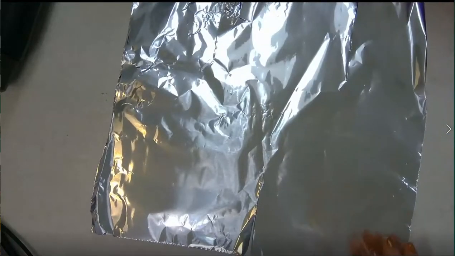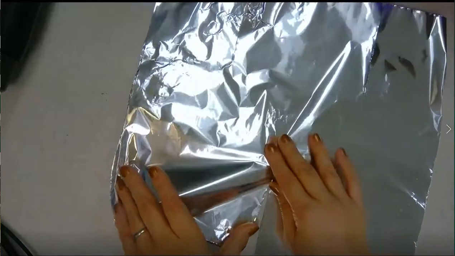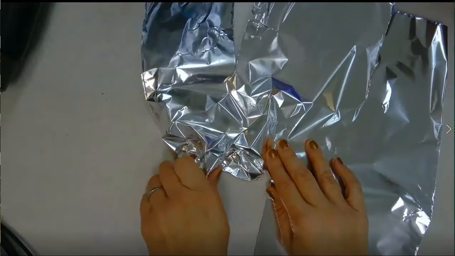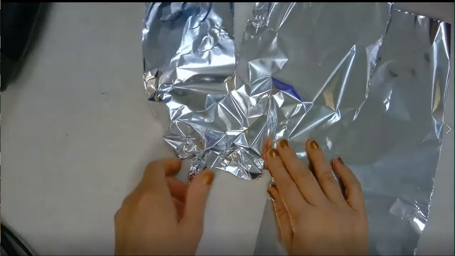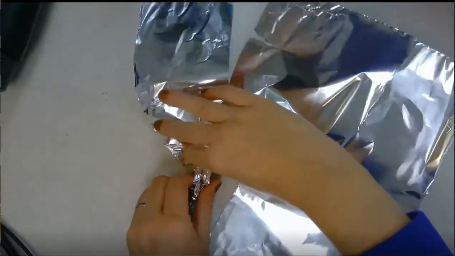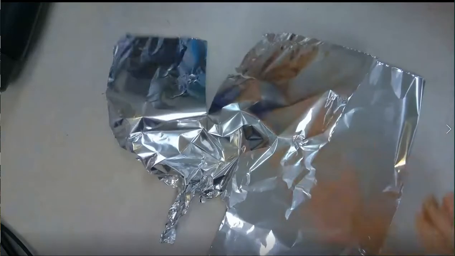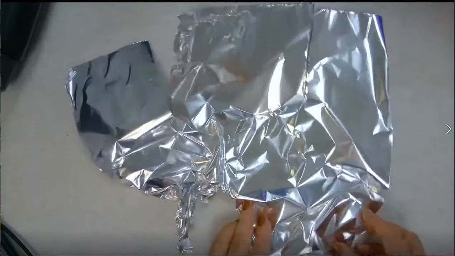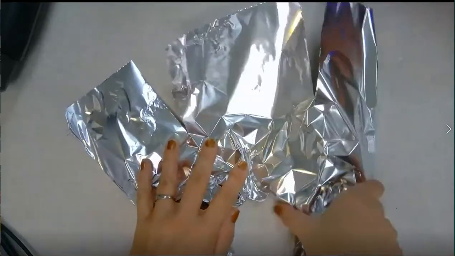Okay, getting back to our project. Go ahead and take the one side and you're just going to kind of squish it. You're making a leg. Don't worry about what it looks like. Don't worry if it rips. Just get it the best you can. We can fix it later. Next side, kind of squish it.